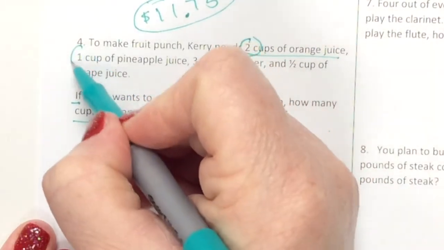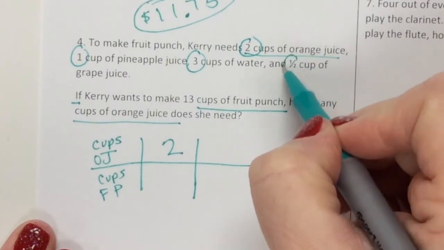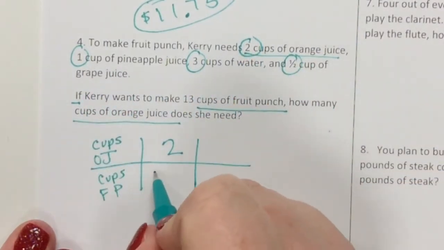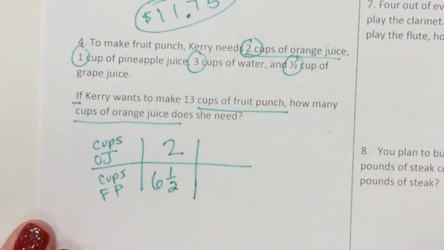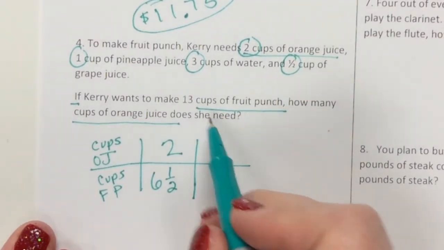That 2 cups of orange juice, 1 cup of pineapple juice, 3 cups of water, and 1/2. So 3, 4, 5, 6, and 1/2 cups of fruit punch. So every time that I make 6.5 cups of fruit punch, I'm going to be using 2 cups of orange juice. Now, Carrie is going to make 13 cups of fruit punch.